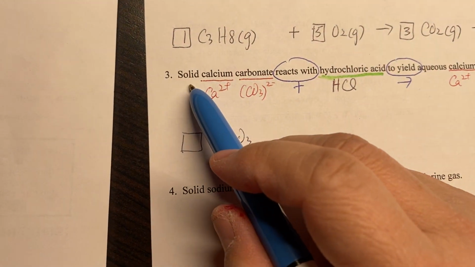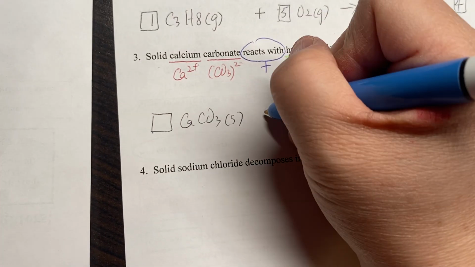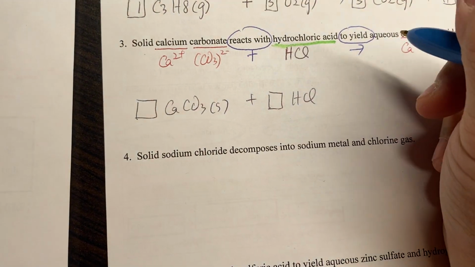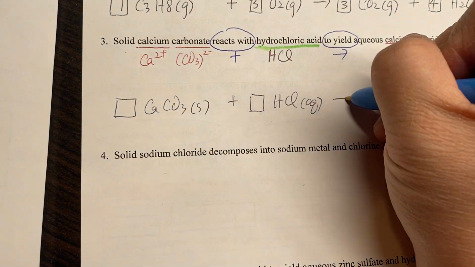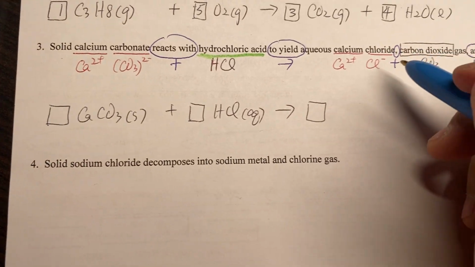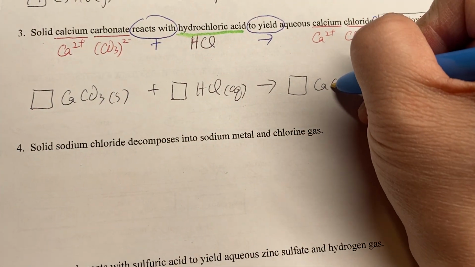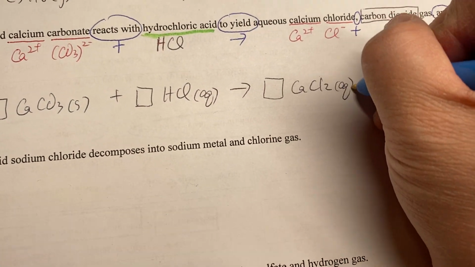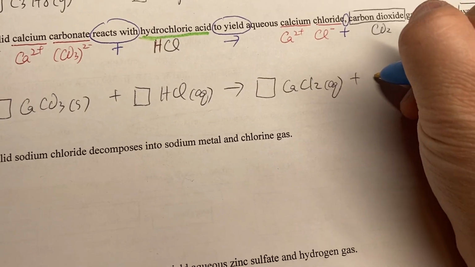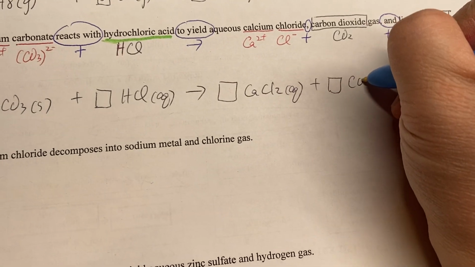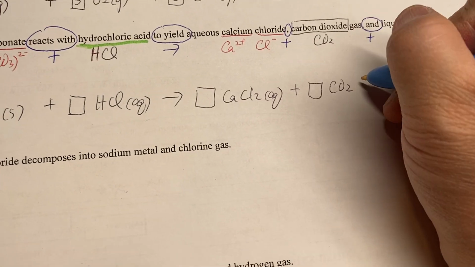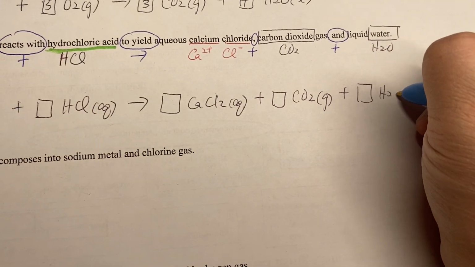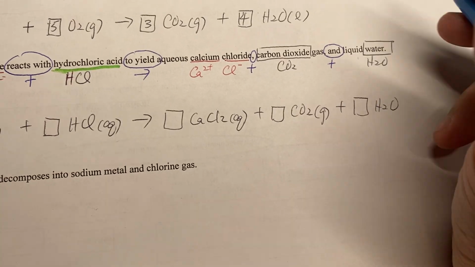CaCO3, it is a solid, plus HCl, acid is AQ, arrow, crossover, simplify, CaCl2, this is aqueous, AQ, draw the arrow plus, CO2, it is a gas, plus H2O, it is a liquid.